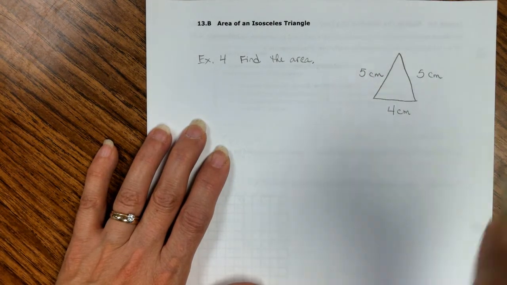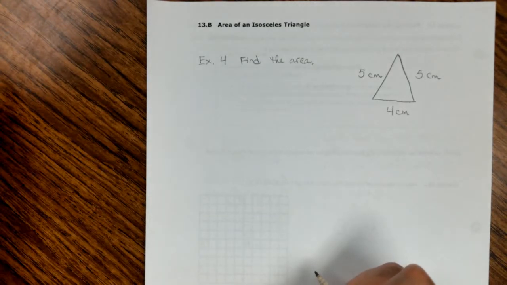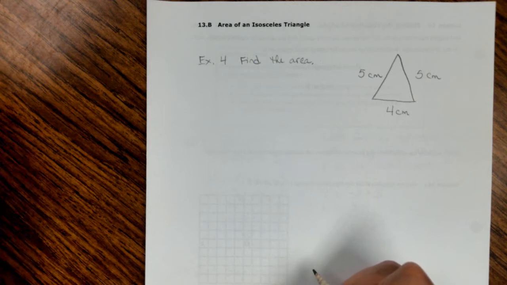All right, well, we know that to find the area of a triangle, you take 1/2 times the base of the triangle times the height of the triangle. They did not give us the height of this triangle, so we need to figure it out for ourselves.